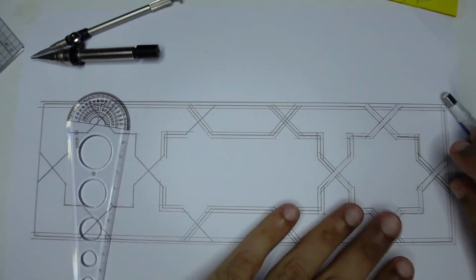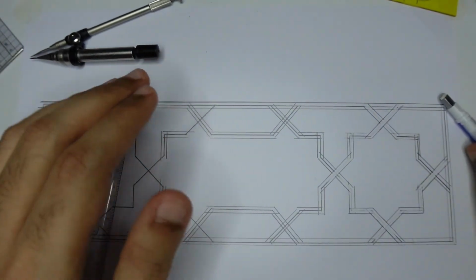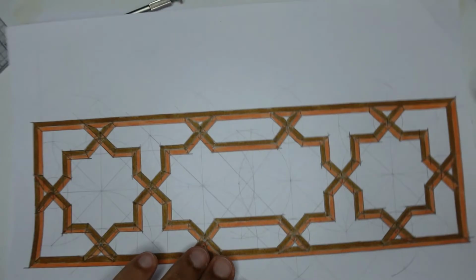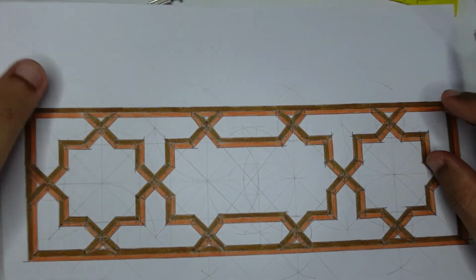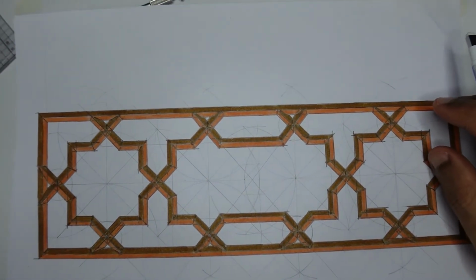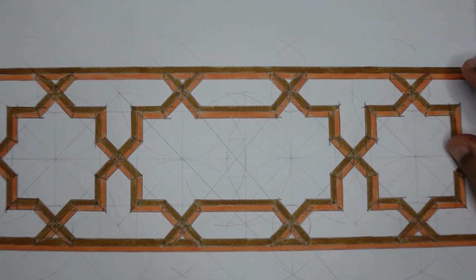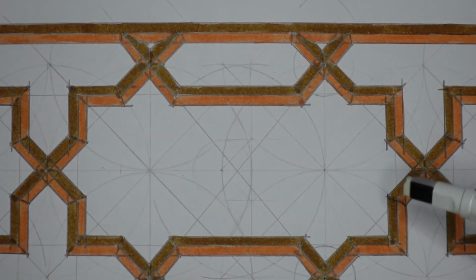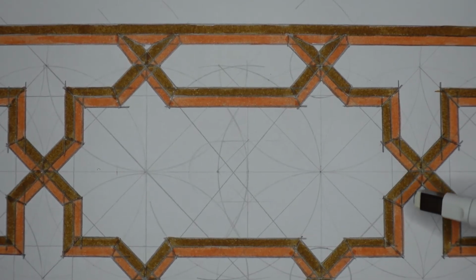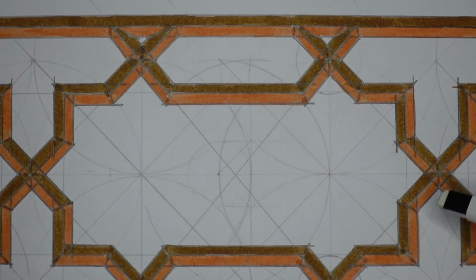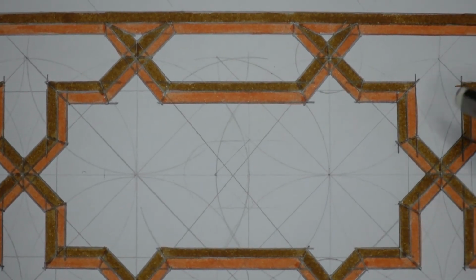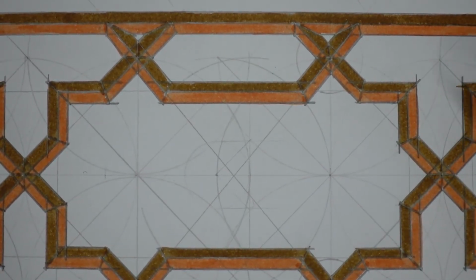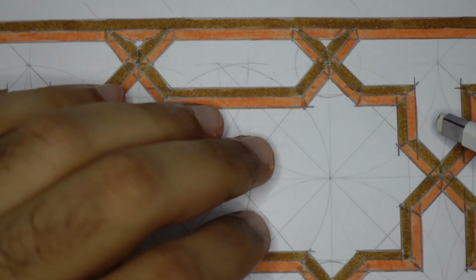Okay, I will use only this area. What I was referring to is having this type of effect when I was talking about the 3D effect. As you can see, by using two contrasting colors, dark and light, you can have the illusion that this pattern is a replica of a pattern made of wood.